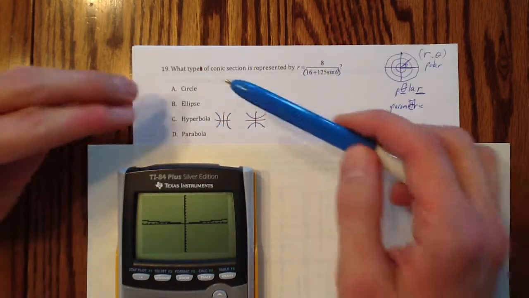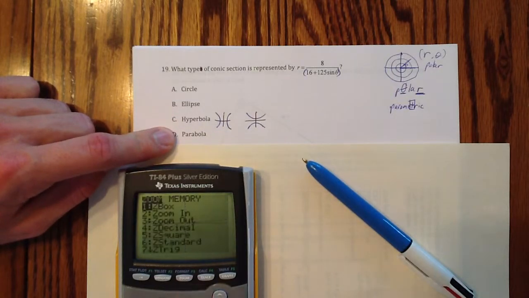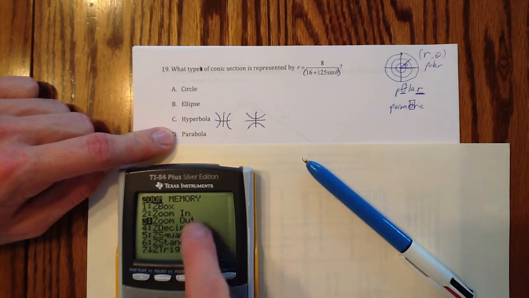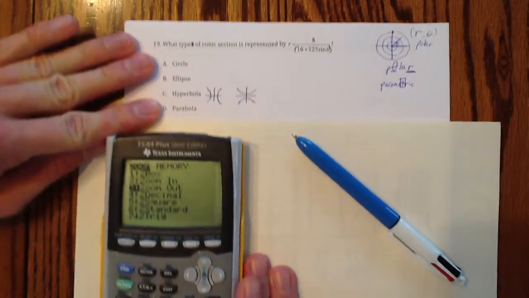I'll go ahead and tell you. Right now I'm thinking it's probably one of these. But just to be on the safe side, let's hit zoom, and we're going to zoom out. Now, I'm just going to show you a few little things about zooming that I think are going to help you on problems like this.